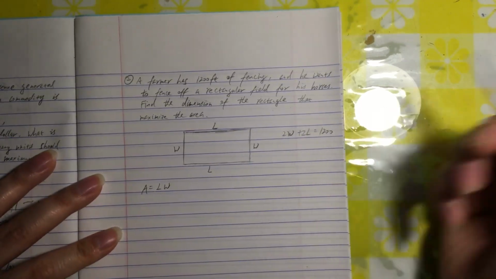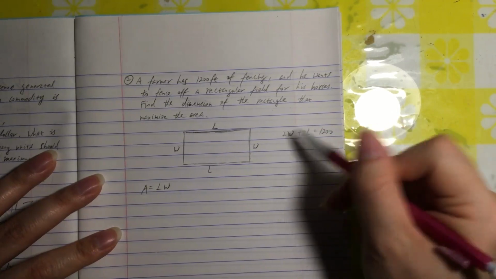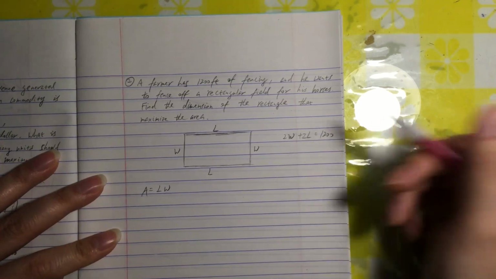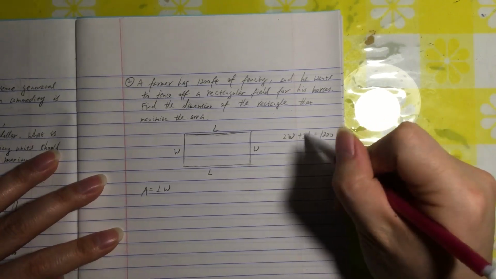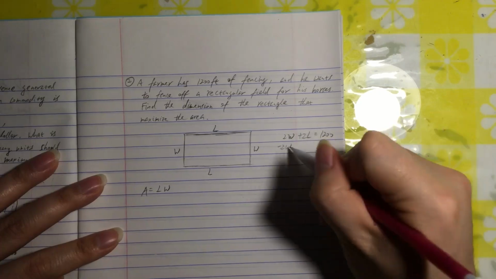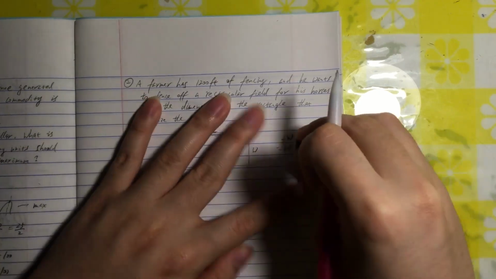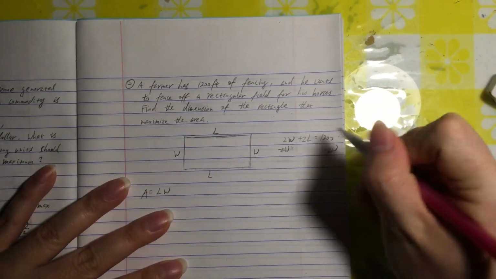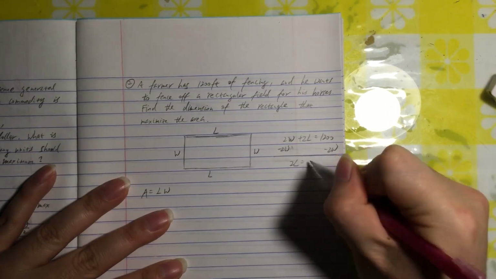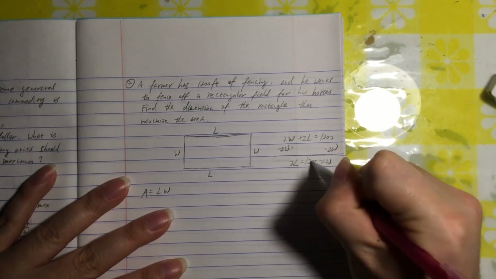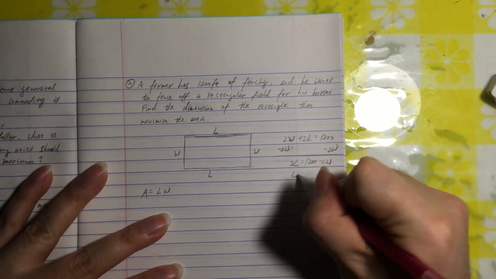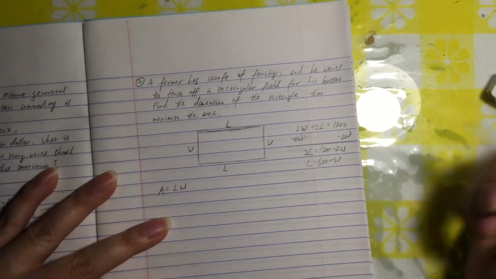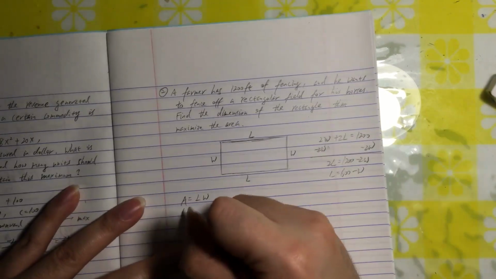In this equation, I can solve for one of the letters, either length or width. Here, let me solve the equation for the length. To solve for length, I can subtract 2w from both sides. I get 2L equal to 1,200 minus 2W. Next, I can divide both sides by 2. I get length equal to 600 minus W.